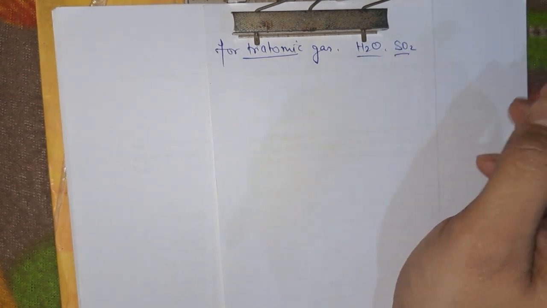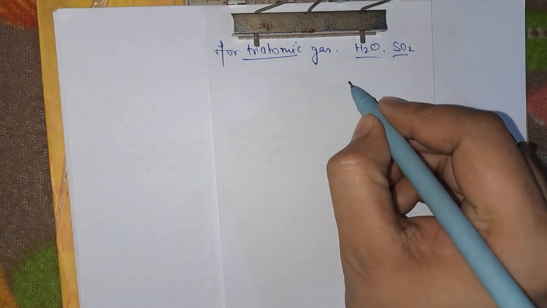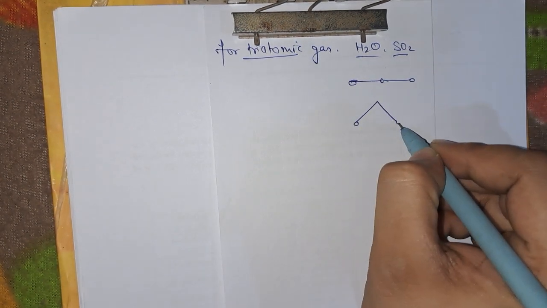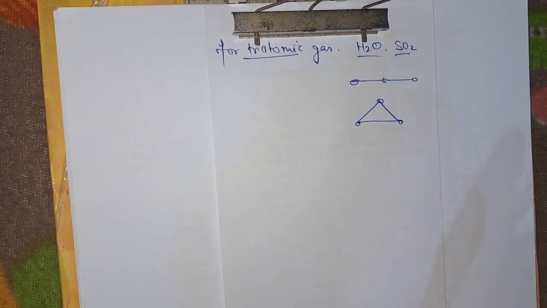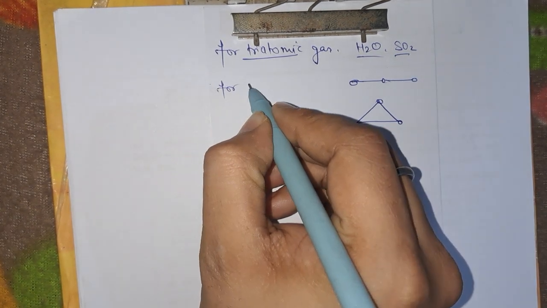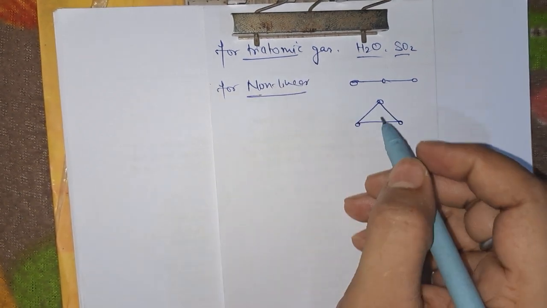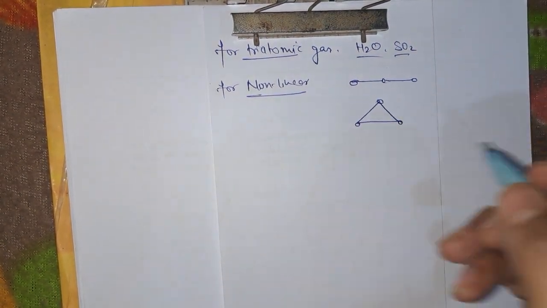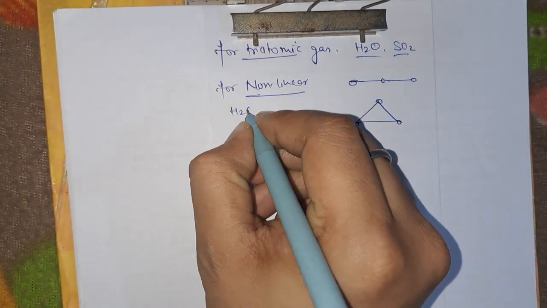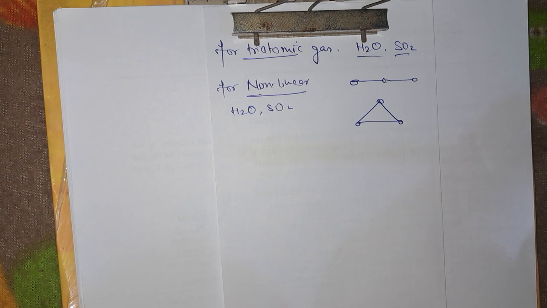If we are talking about triatomic particles, they may be linear or non-linear. Let us consider non-linear first. Non-linear triatomic molecules such as H2O and SO2 are non-linear.